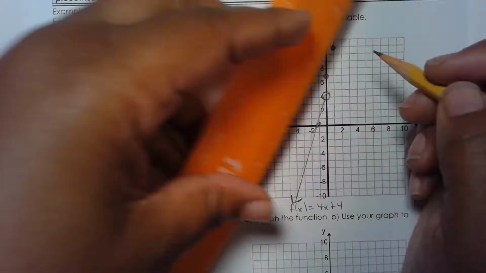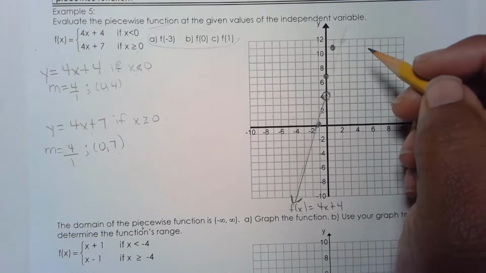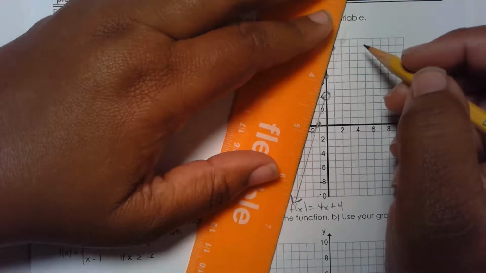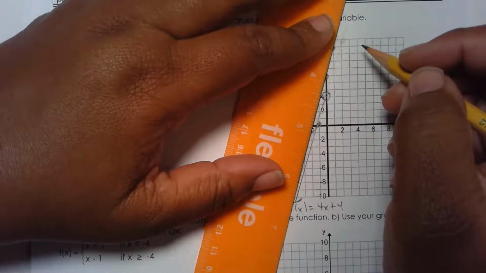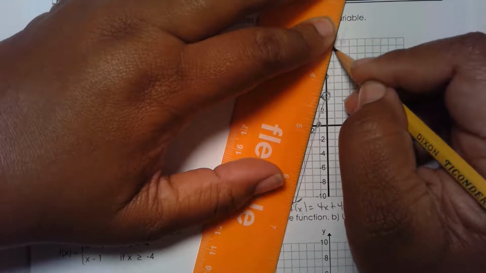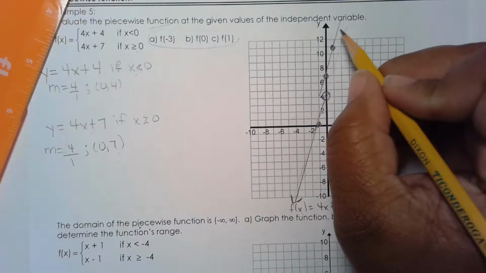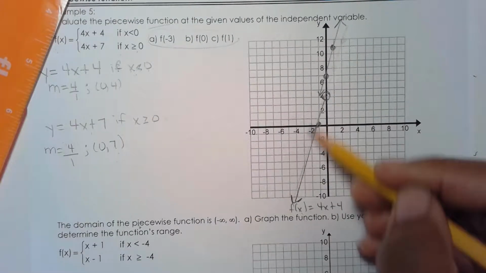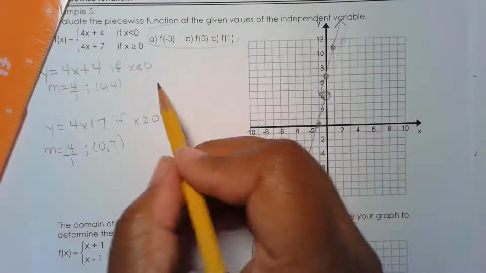But here's my line that I'm going to draw here. Now I could draw it all the way out, but I want to talk about our stipulation.